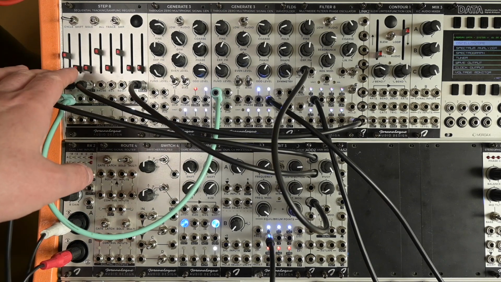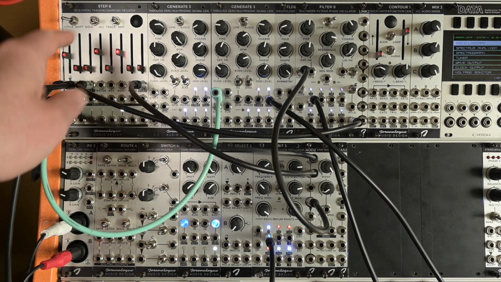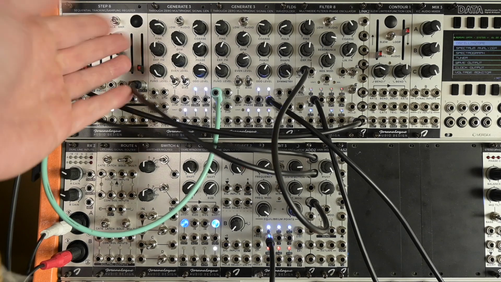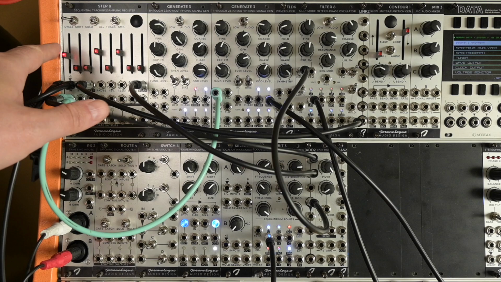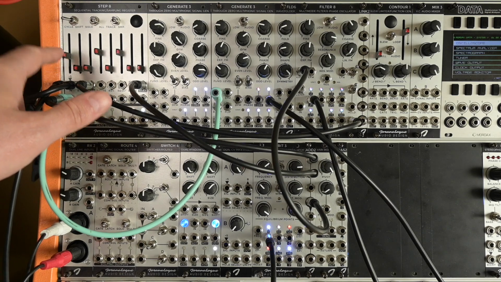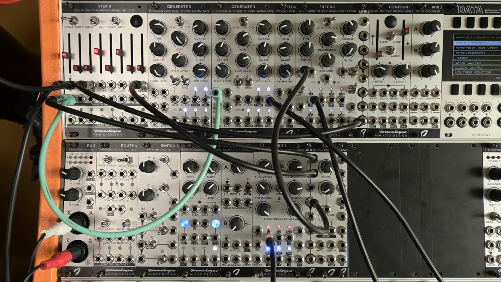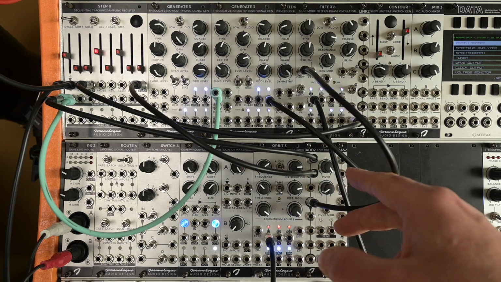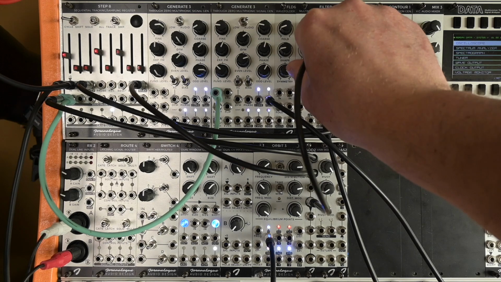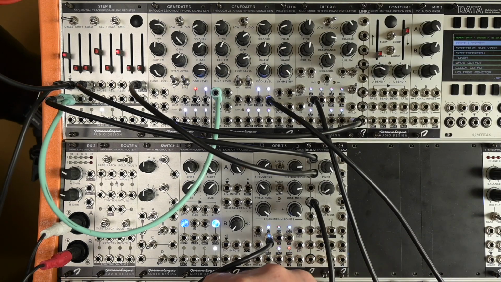Now there's methods for creating a patch where you can just set the voltages of step 8 manually, so you create your melody, but you do it in such a way that only the first stage is random. To do this you will need select 2 and probably some flip-flopping on compare to as well, but I leave that for another video, because, well, I still want to run this through a quantizer here.